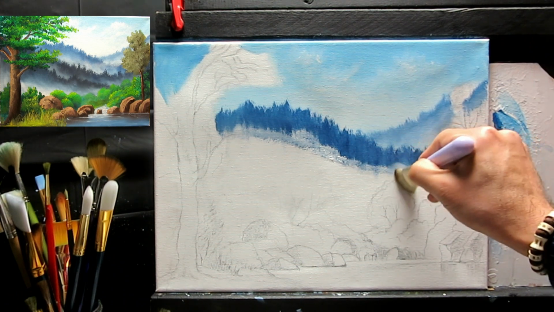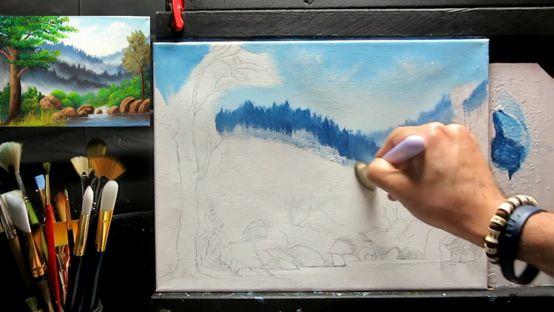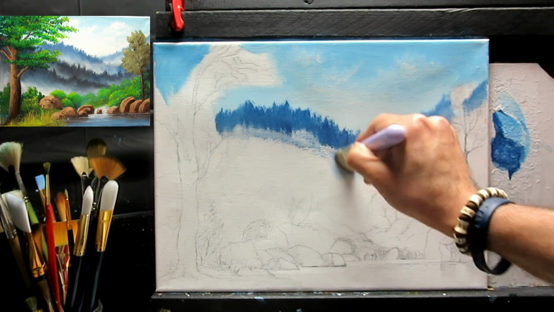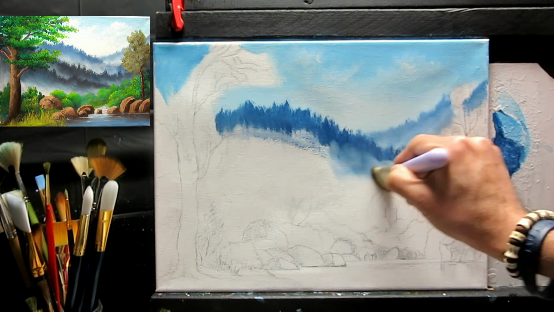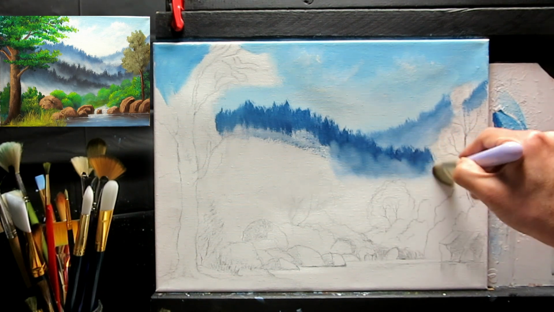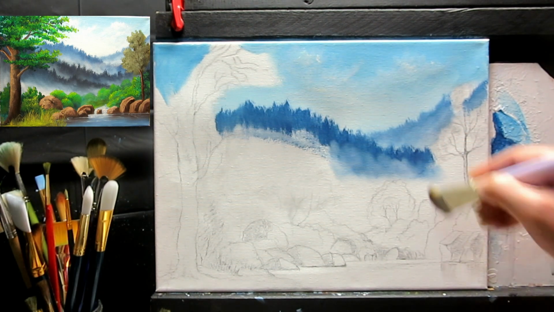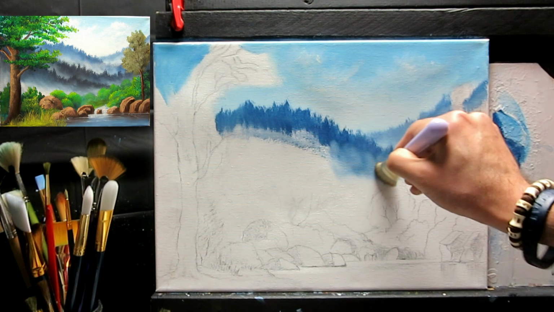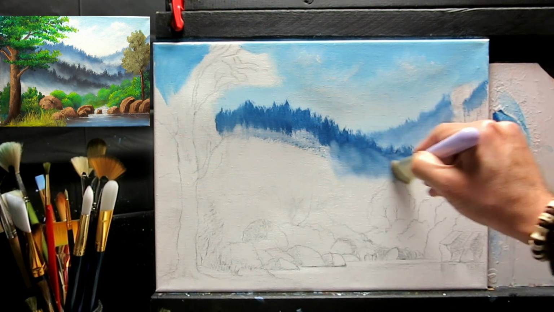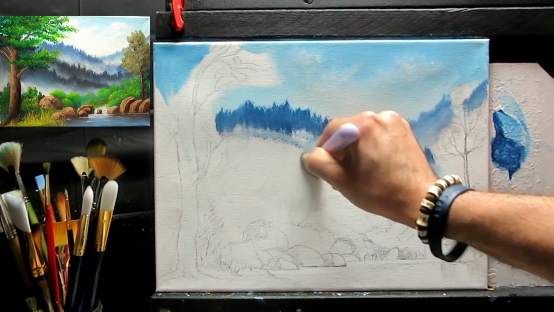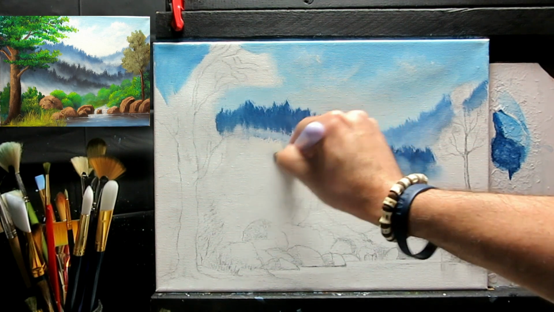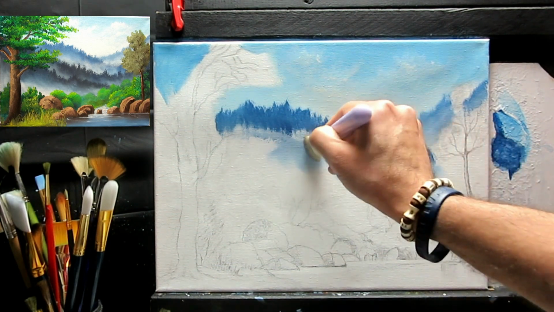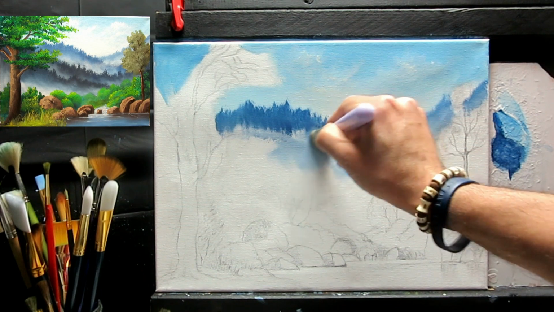And just go ahead, create some mist. And time to time get the excess paint off your brush very softly. Easily you can create some cool effect with this technique.